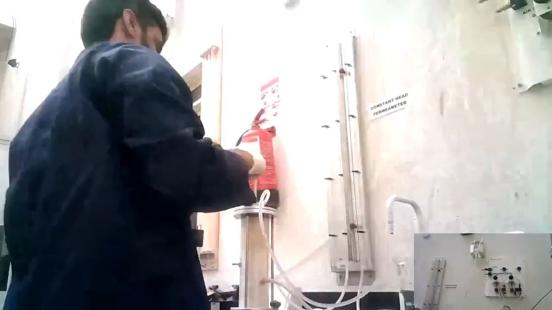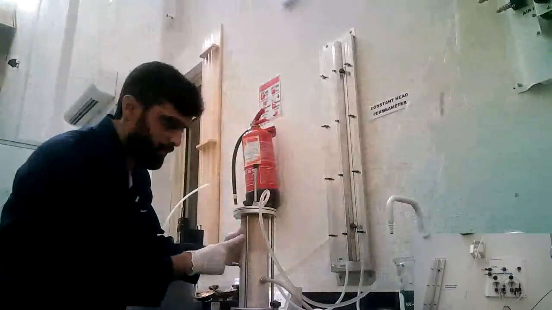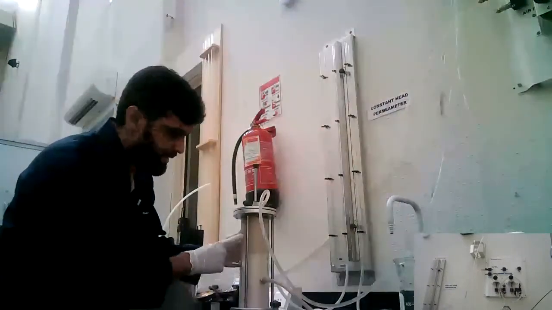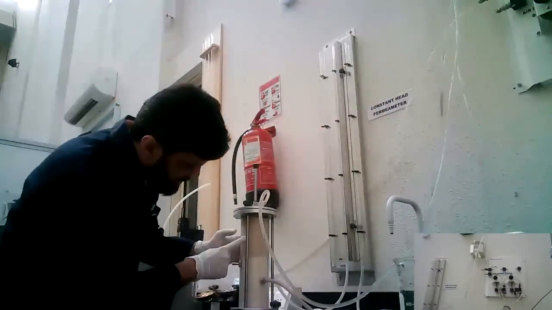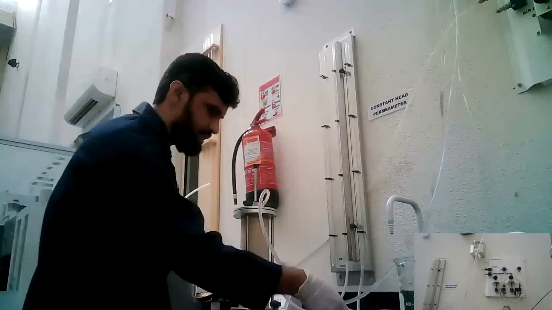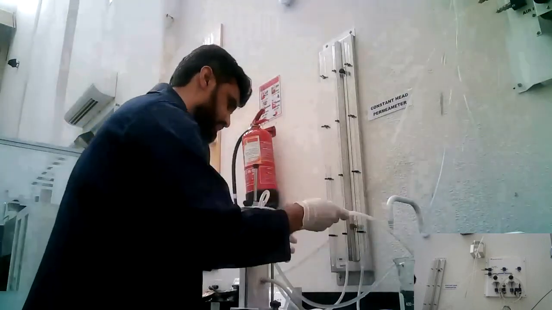I need to reduce this a little bit, otherwise it will overflow from there. Okay, now you can see the water is passing. I think it should be visible. Now you see the water is passing through the soil sample and it will exit from this point.